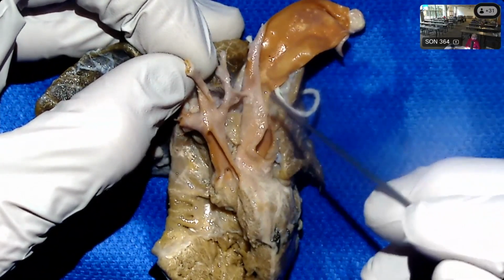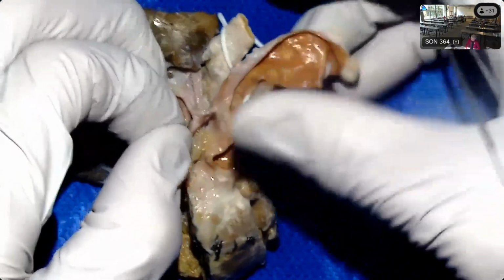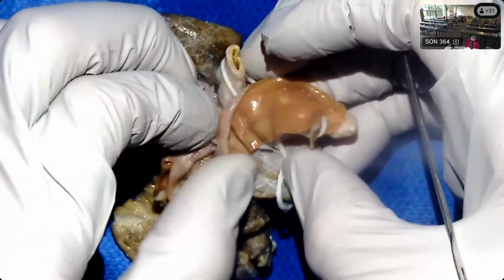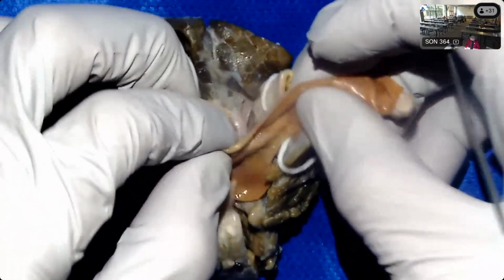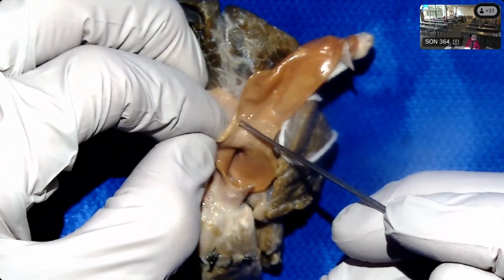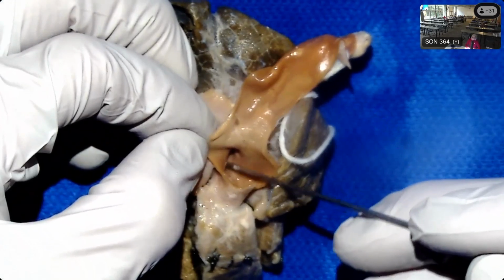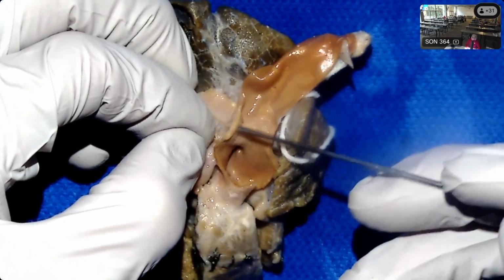That's the left subclavian. And when we look at it from inside of the arch, you can see the tiny opening where the isthmus joined the descending aorta. This is pulmonary trunk, and this is arterial duct.